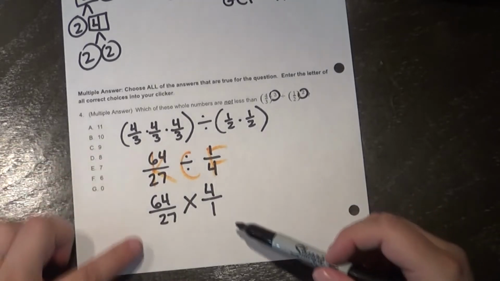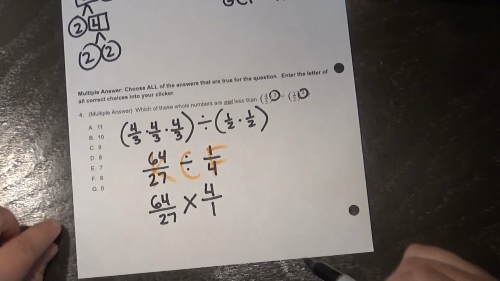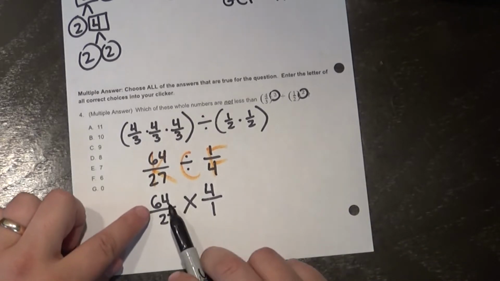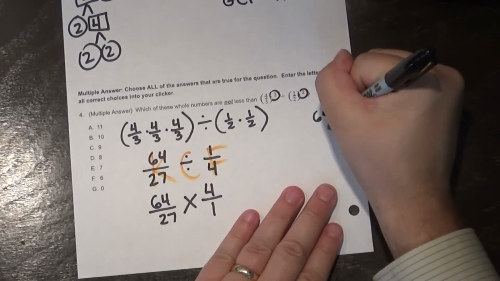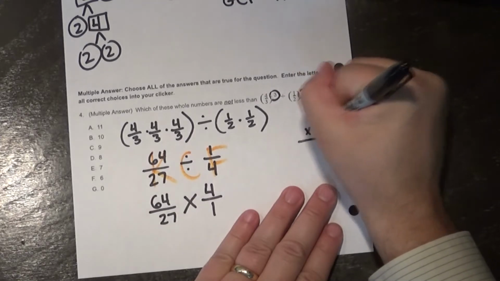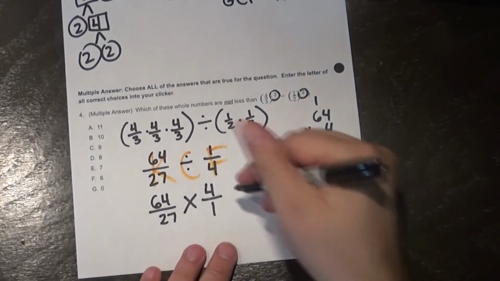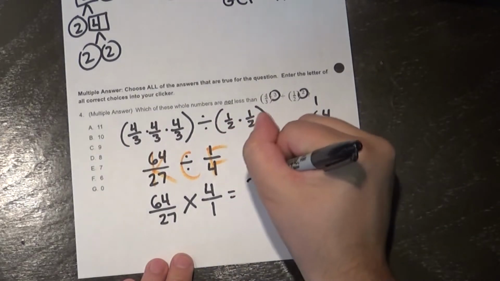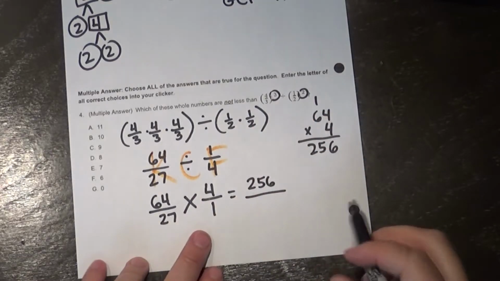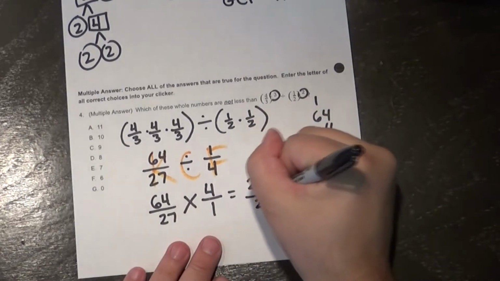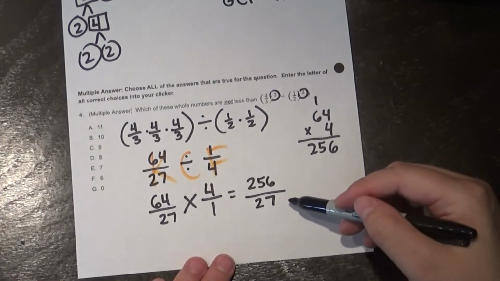Now the first thing I would do is probably look to see if I can cross simplify, and I would soon find out that I can't cross simplify. So I have 64 times 4. I don't know what that is off the top of my head, so I'm going to do this off to the side. Okay, so I've got 256, so that means this is equal to 256, and then 27 times 1, I can do that in my head, that's 27. So now I have an improper fraction, 256 over 27.